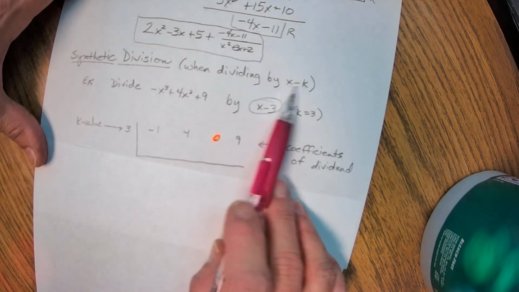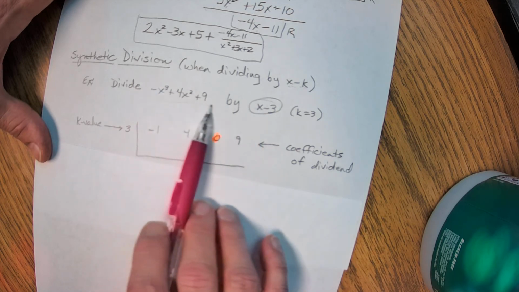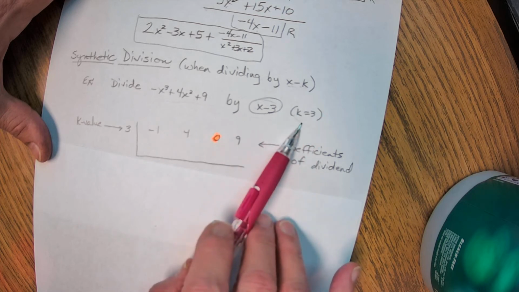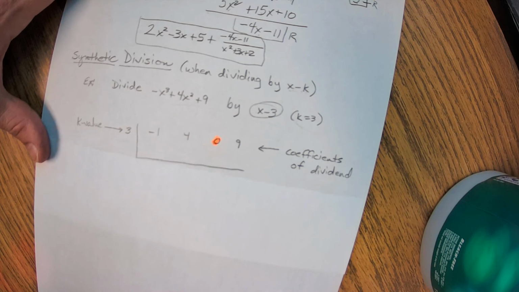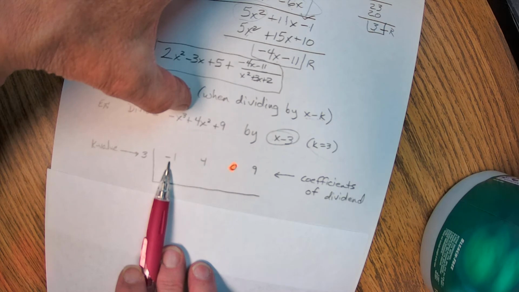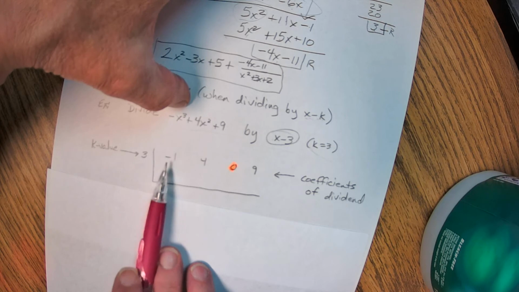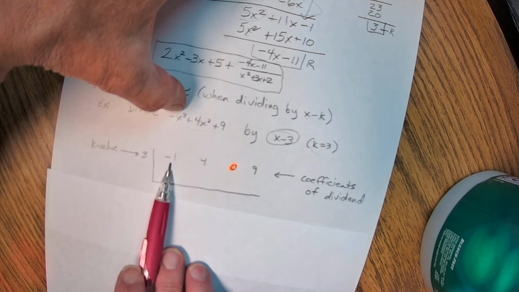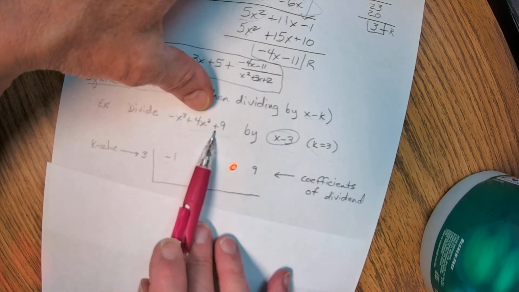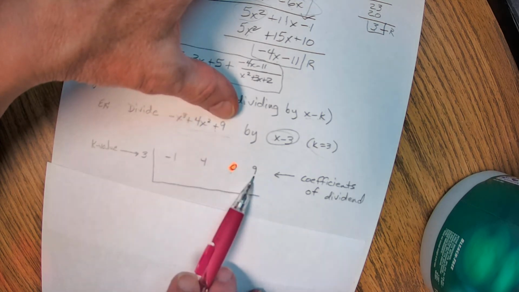Okay, so when you're dividing by x minus k. In this case, if I'm dividing this polynomial function by x minus 3, then I know that k is 3. All right, so this is how you're going to set it up. These are all of the coefficients of my function. The leading coefficient is -1. The next coefficient is 4. Notice that in this function I'm missing the x term, right? So I have to put a 0 there for a placeholder. And then my constant term is 9.